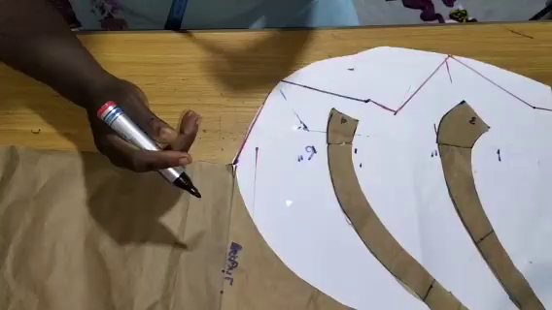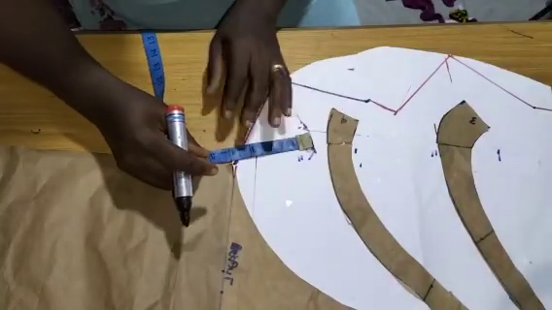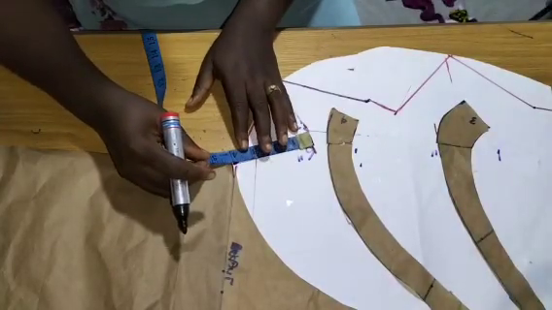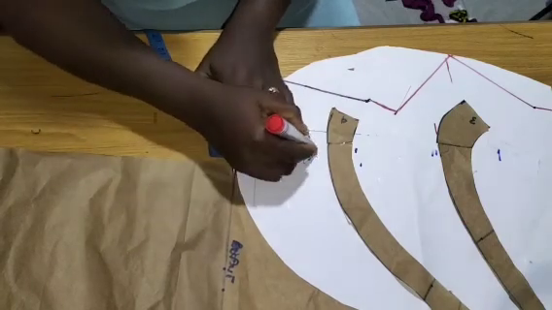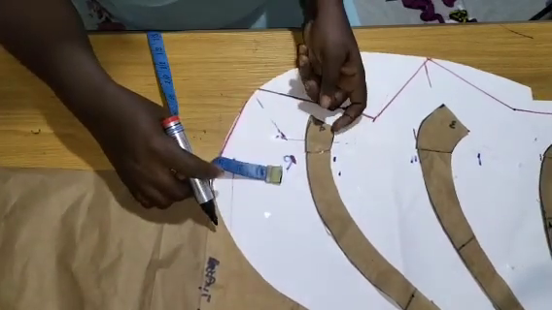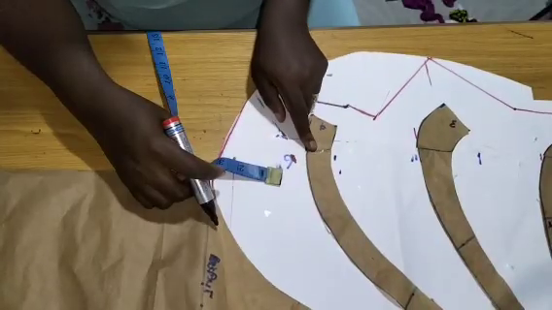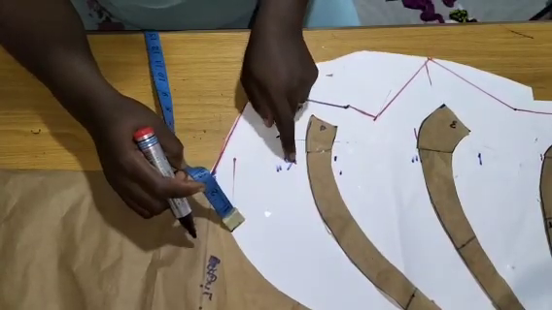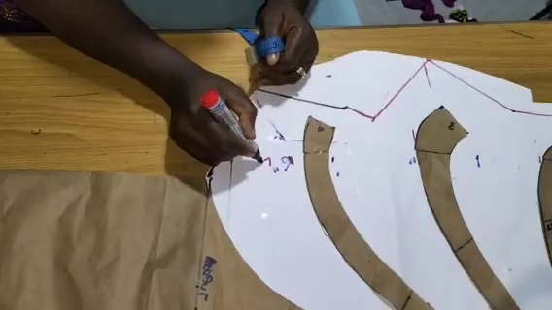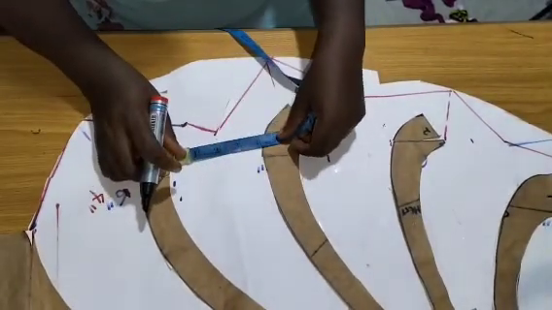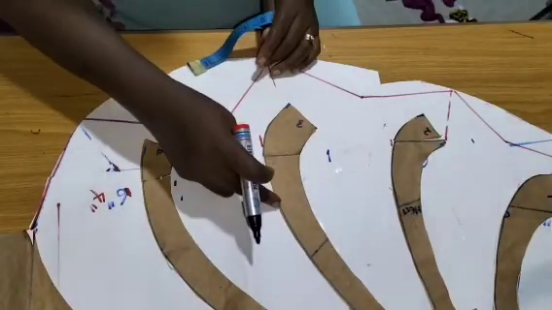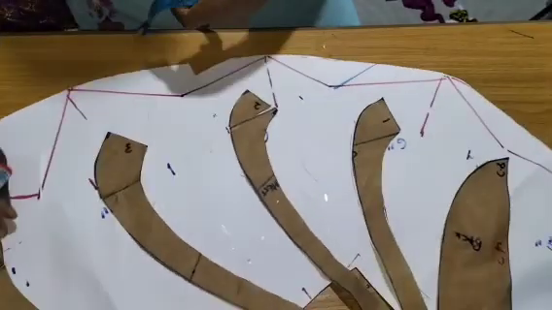This is my waistline. I placed my tape right here. I measured 4 inches, although I mistakenly shifted it to this part, so it's supposed to be at 4 inches. Please take note of that. And here I measured again 4 inches, so you can see where I have my mark and placed the third one.